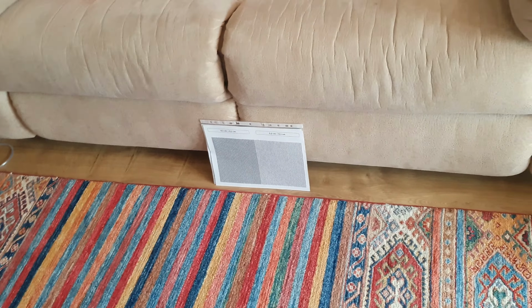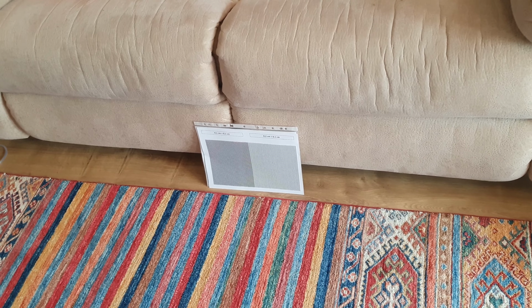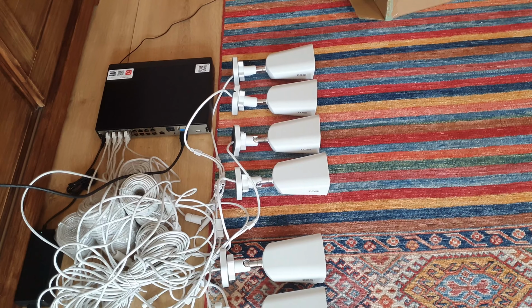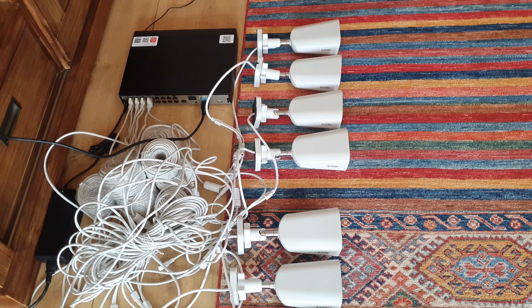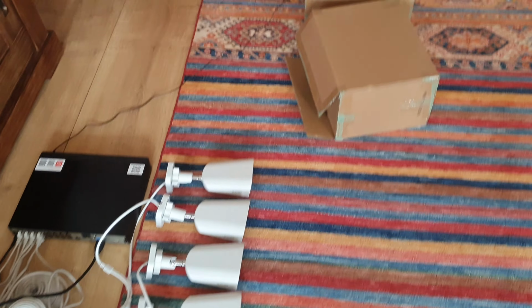And I have also made a little test image to check the first camera resolution. These cameras are 4K, good quality, good resolution cameras. Let's see how it works for the first power on.